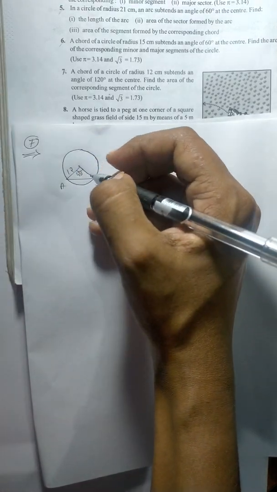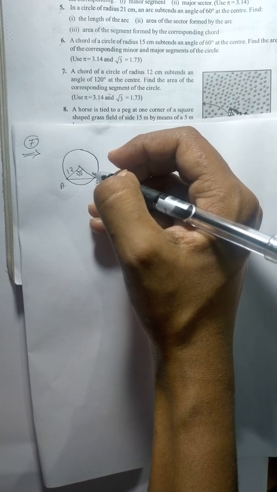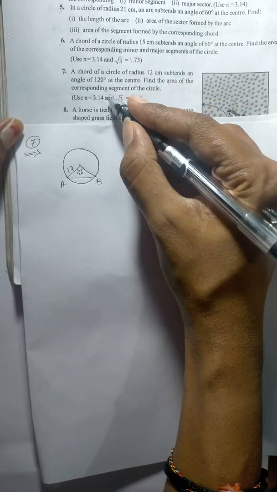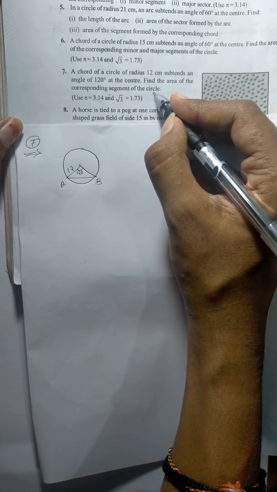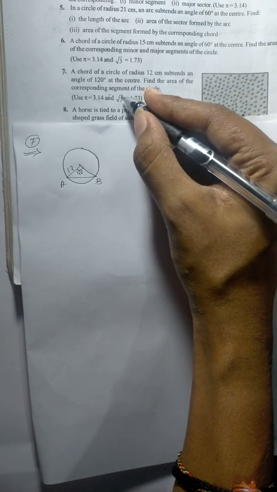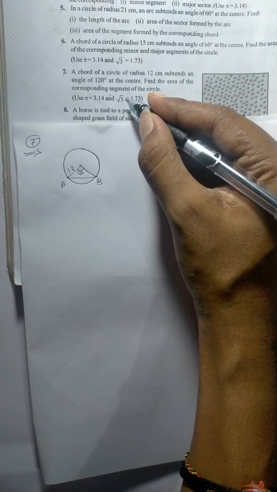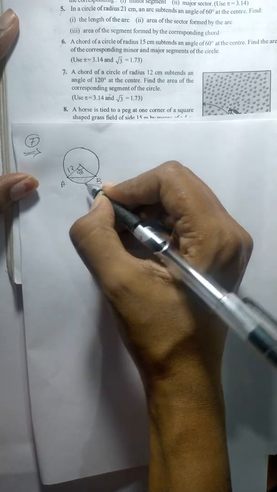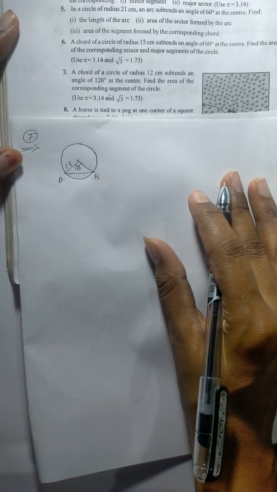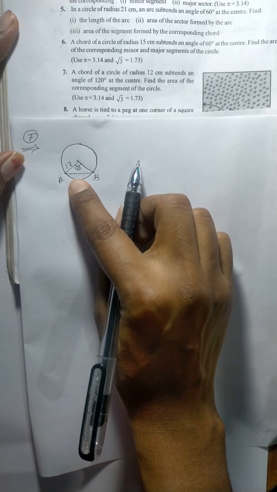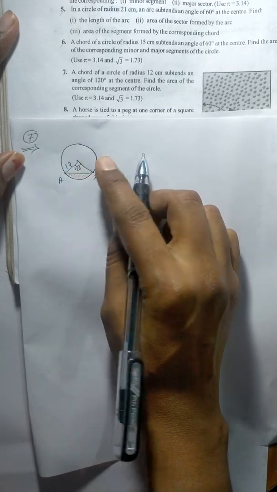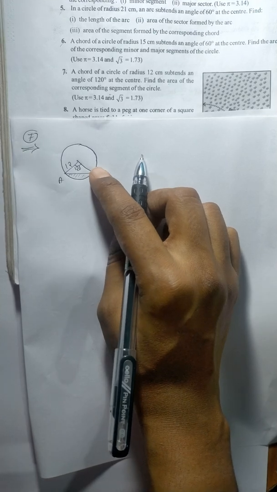On the basis of angle, how area of the triangle should be calculated, we will see. Then find the area of the corresponding segment of the circle. Segment means already we know that. So we will calculate. To get the area of the segment, what we are doing, from the area of the sector we will remove the area of the triangle. So both we will separately calculate.